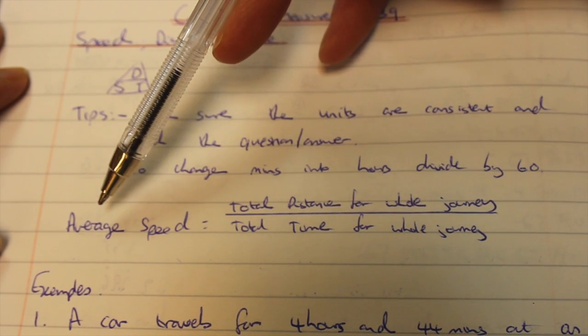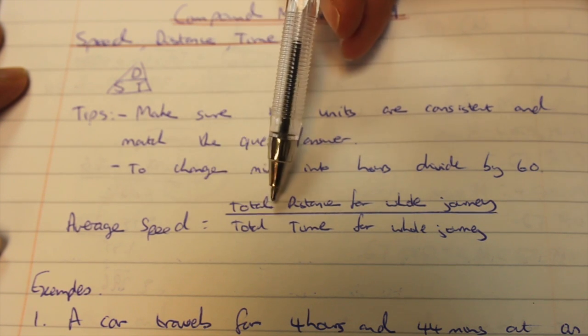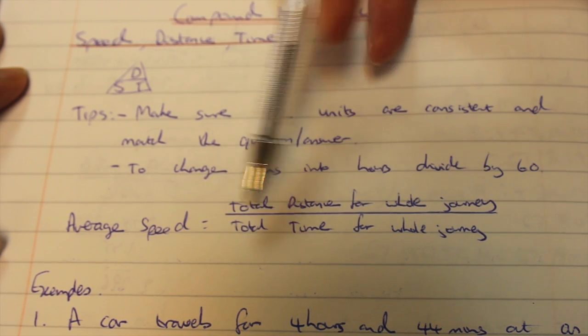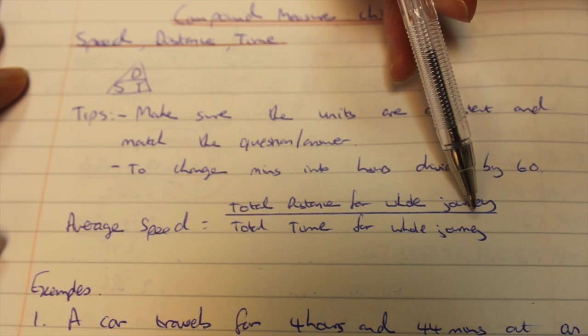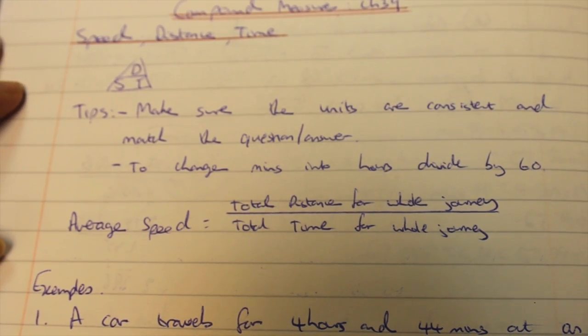Also, if the question asks you for the average speed, it's the total distance for the whole journey divided by the total time for the whole journey. So a few wee examples here.